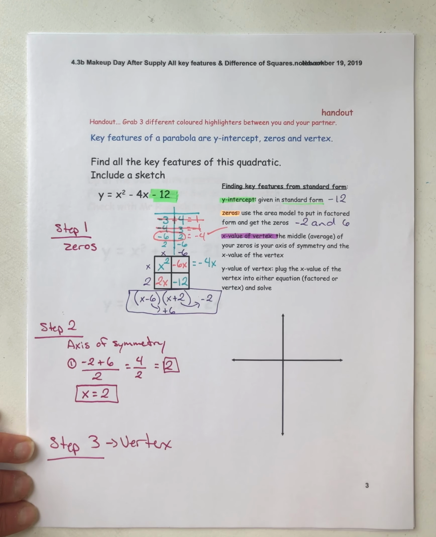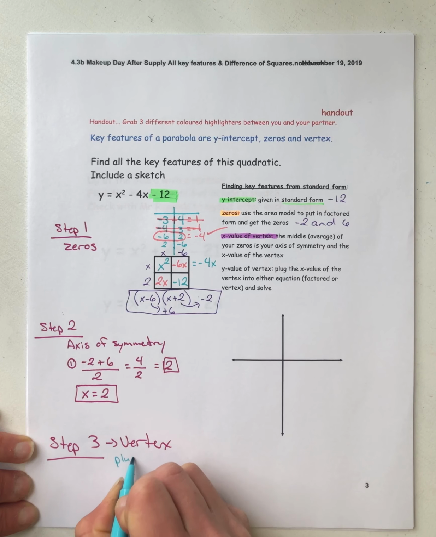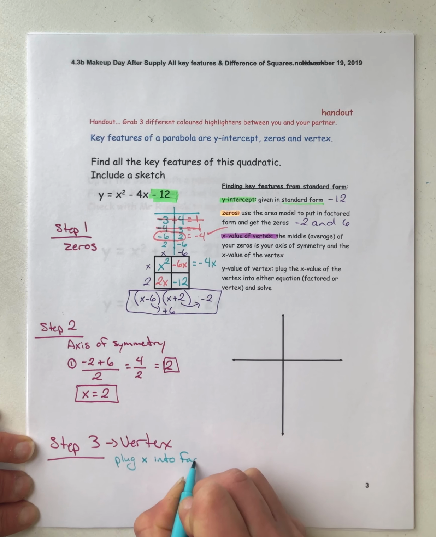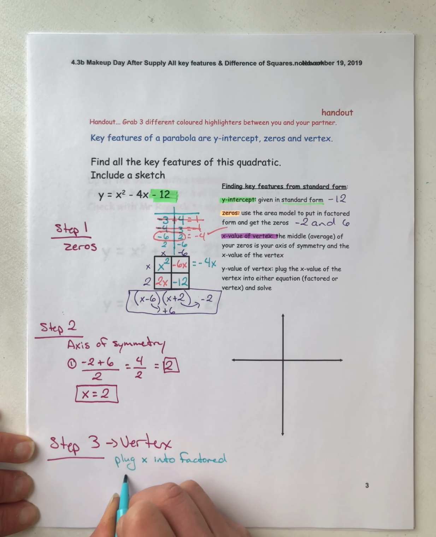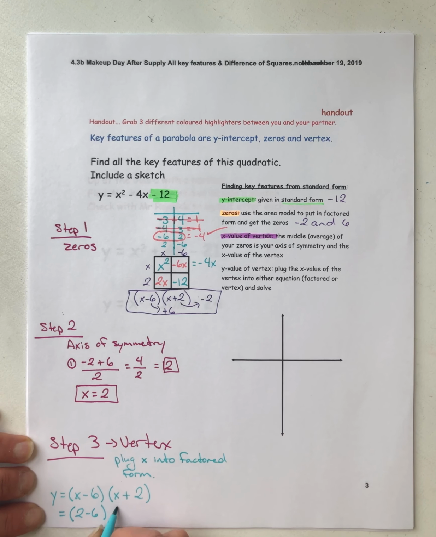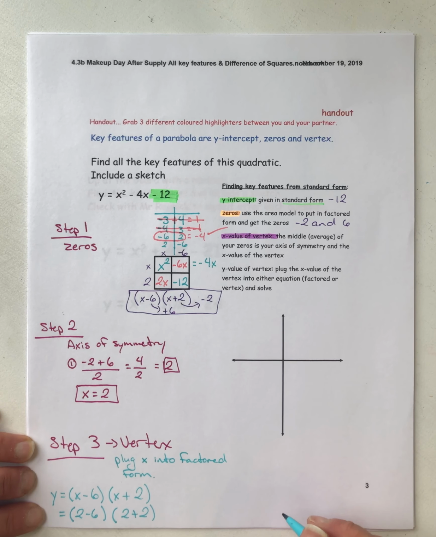So we plug our x into the factored form. So we have y equals x minus 6, x plus 2, and we plug 2 in. So we have 2 minus 6, 2 plus 2. I'm going to finish it over here.